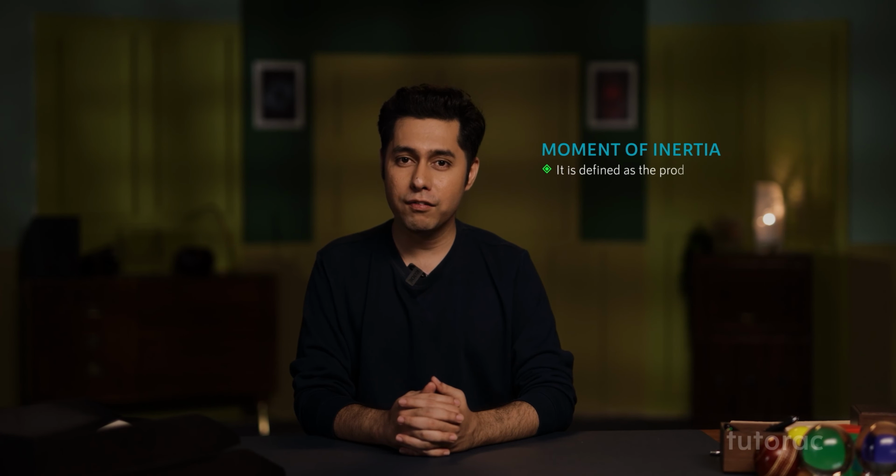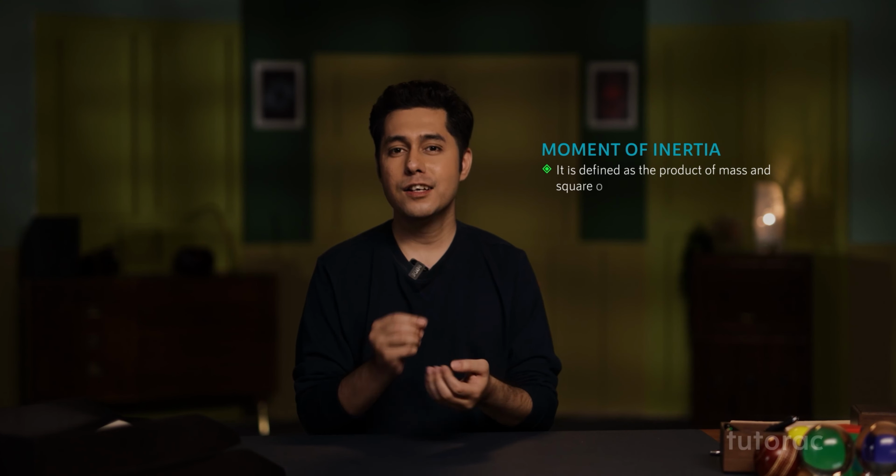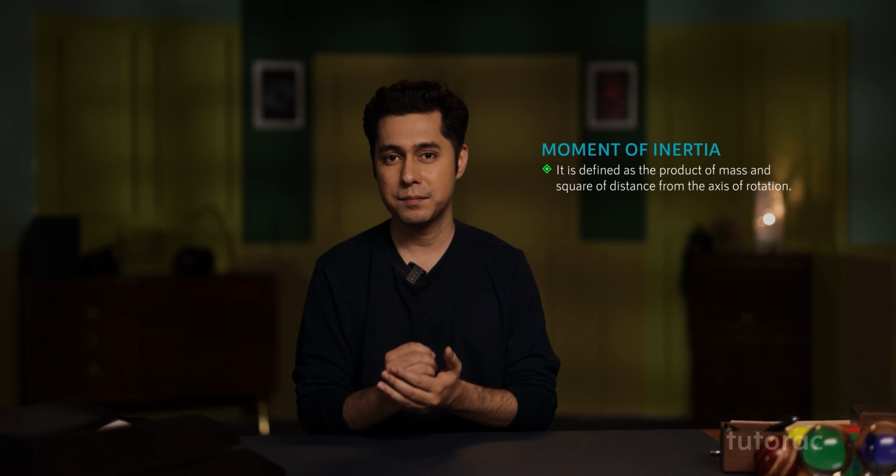After understanding the factors affecting and the significance of moment of inertia, as well as what moment of inertia depends on, now let us move ahead towards defining moment of inertia and its formula. Moment of inertia is defined as the product of mass and square of the distance from the axis of rotation.